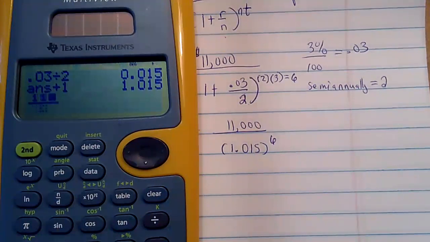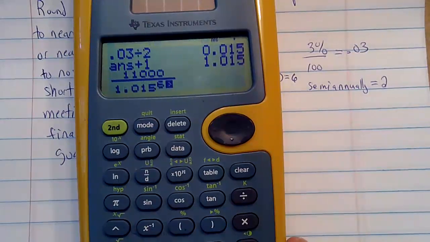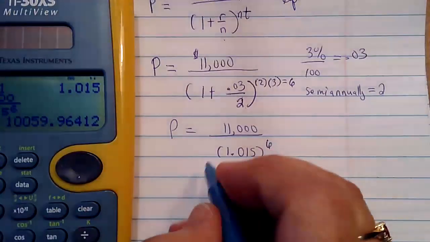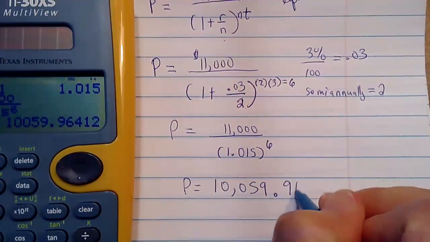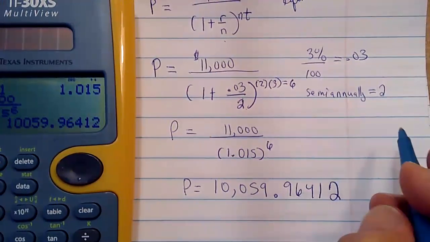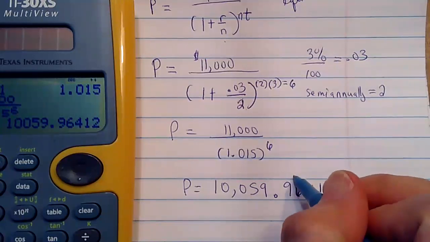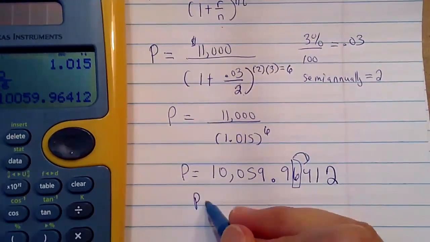So then now if you want to use this calculator, you can. I have 11,000 over 1.015, and then you raise it to the 6th power, using this little hat right here. And then you can just hit enter because we have nothing else to type. So it looks like $10,059 and our change. And let's see, what did they say to round this to? We're going to have to round up anyway, but did they want the dollar or the cent? They said round to nearest cent. So if I do this and go to nearest cent, that would be 64 cents. So I'll do that first.